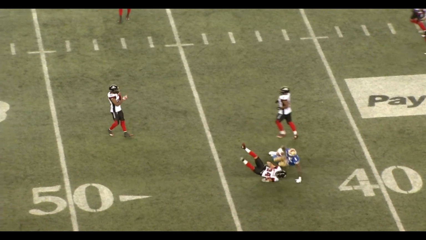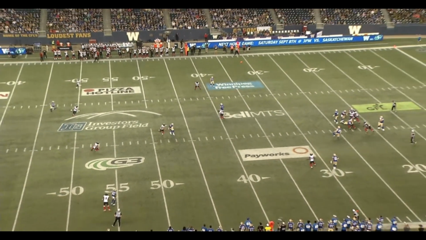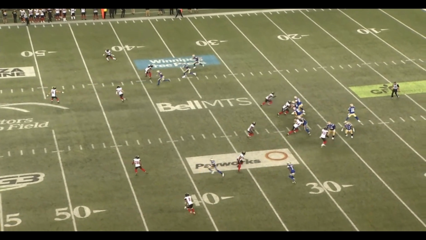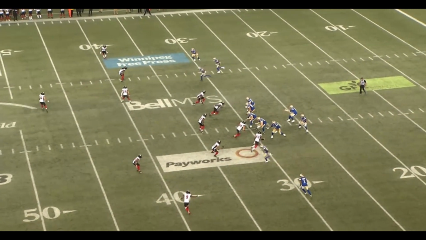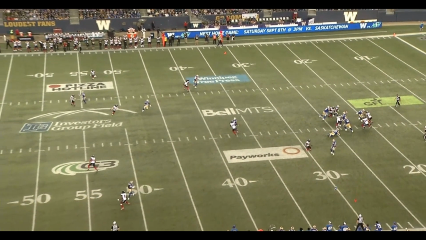So a couple examples of match coverage, how it turns into man-to-man at some points. And again, you don't know where the double teams are until you see those routes. Really good stuff. Love match coverage. It's good when you can rush 4 and get to the quarterback.